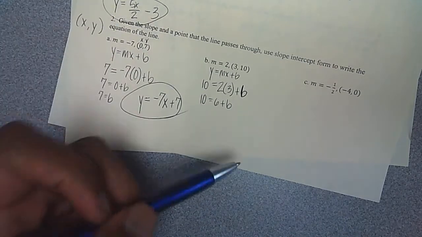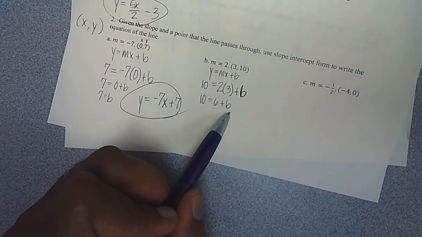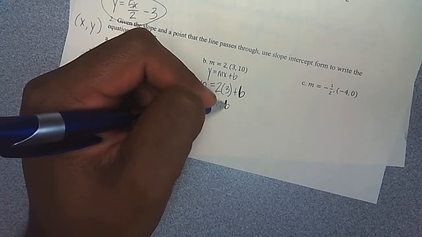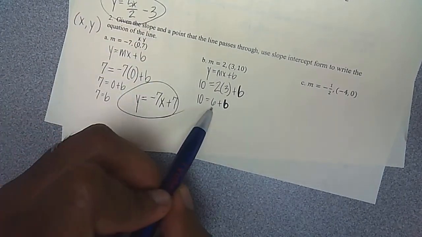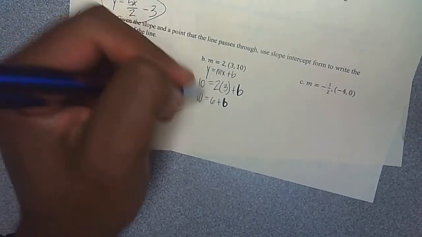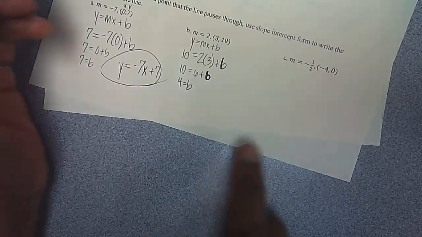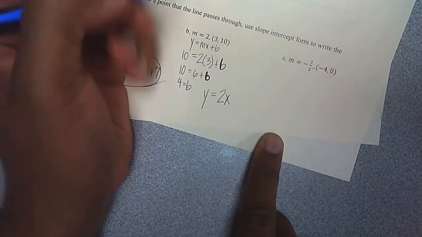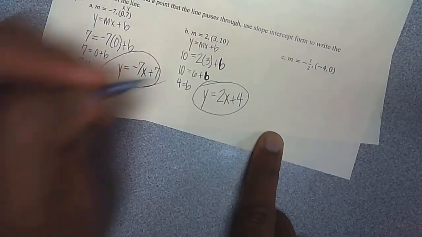Please take a moment and recognize that if you're not paying attention, this looks like 6 plus 6. You have to keep straight that this is a b. If you need to make it a capital B or make it a special B, that's on you, but that's a b. So what do you have to add to 6 to get 10? I need to make that 4. Now that I know everything, put it in my equation. Y equals my slope, 2x, plus my b, 4, and that's positive. Boom.